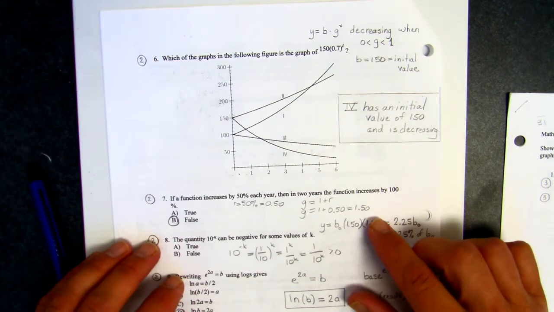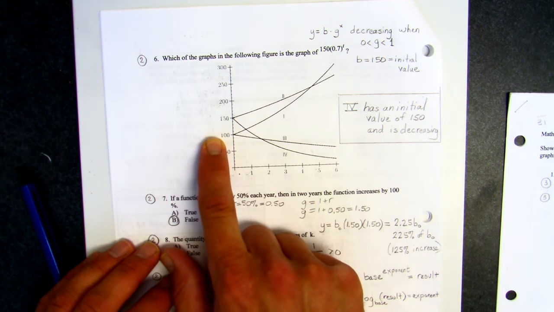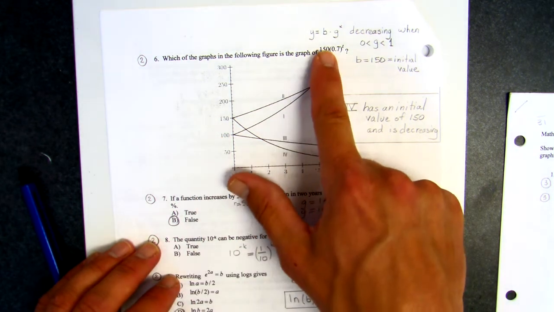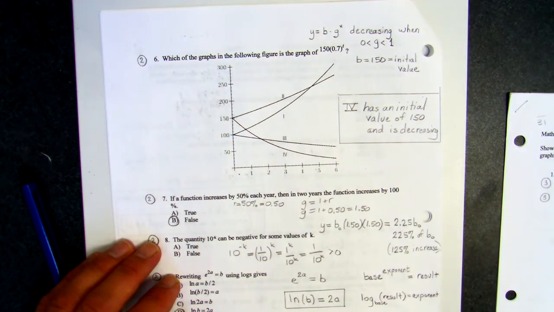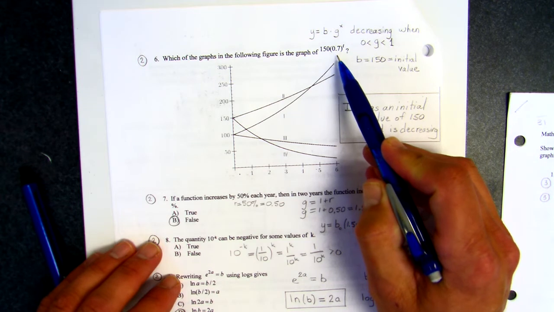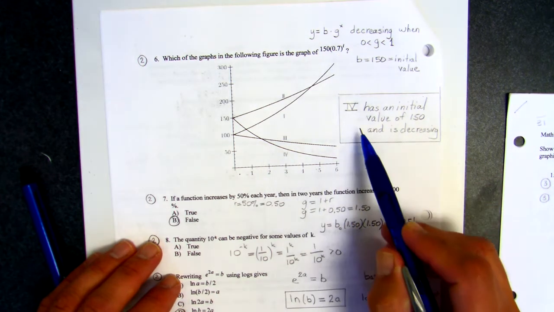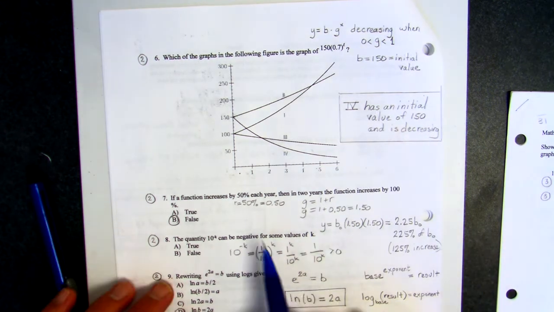So let's see, on the next one, we have initial values of 150 or 100. And by looking up here, you can tell that we would need one with 150. So that would be, looks like 2 or 4. And then 2 is increasing, 4 is decreasing. And because this is 0.7, less than 1, we want to choose the decreasing one. So it looks like 4. And you guys did well there.